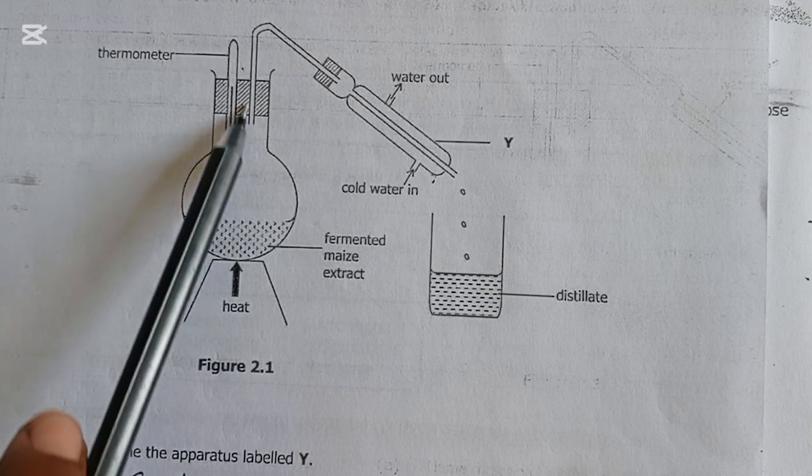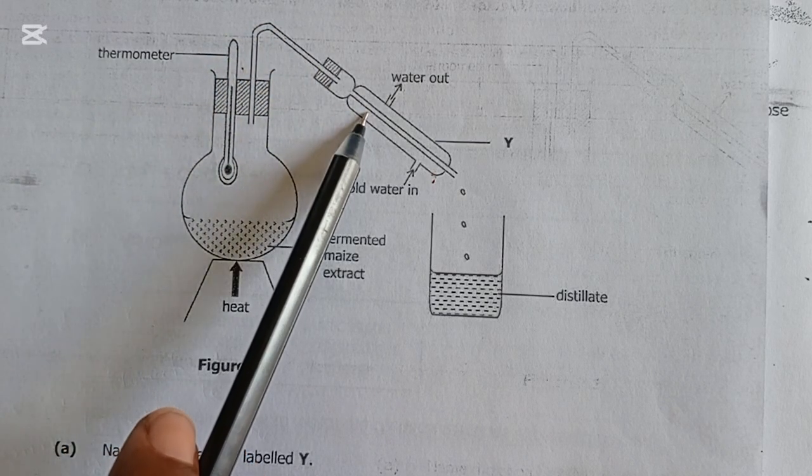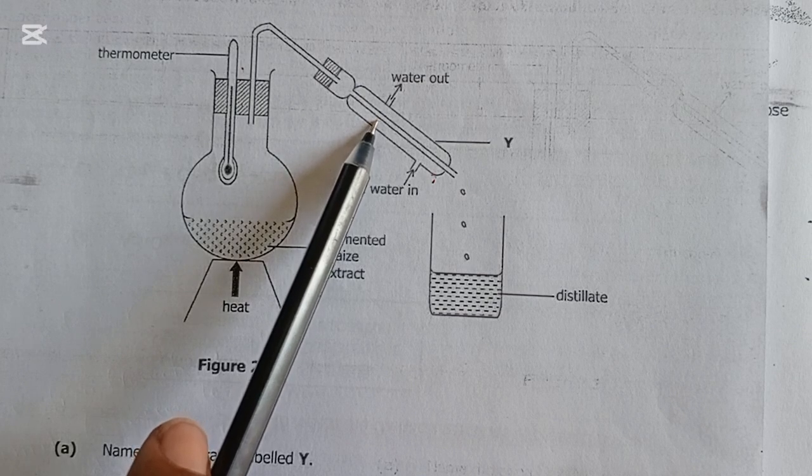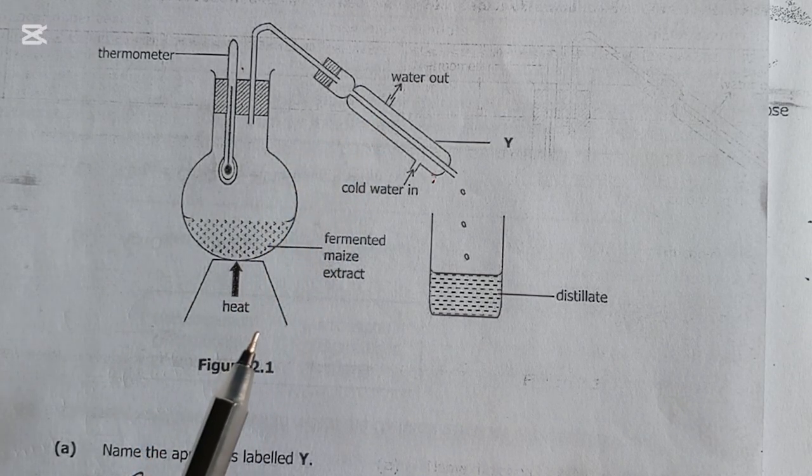So the hot ethanol, it will come there in form of the vapor. So that vapor, it will be cooled, okay, causing it to change to liquid ethanol. So that is the purpose of cold water.